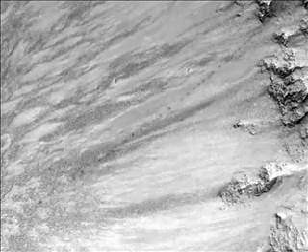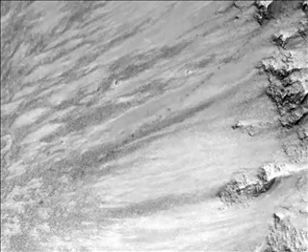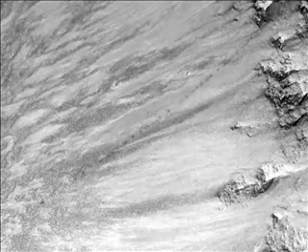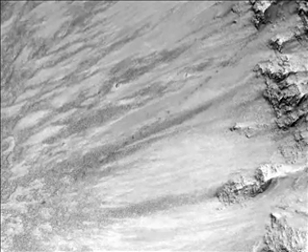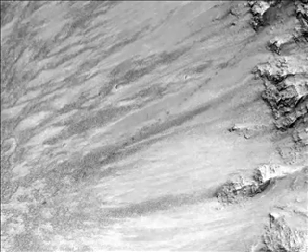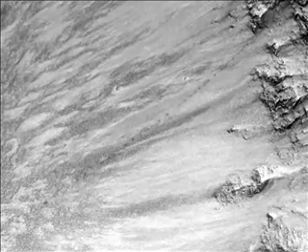This follow-up image shows that the smaller dark tracks are gone, and the larger ones have faded considerably. This is most likely due to the fine, bright dust that is transported in the atmosphere falling down and recovering the dark markings.